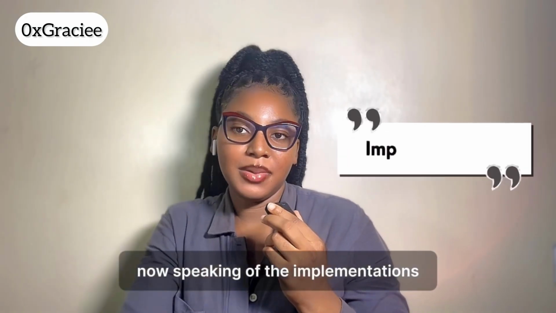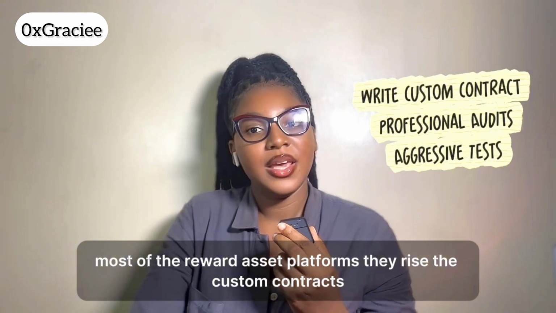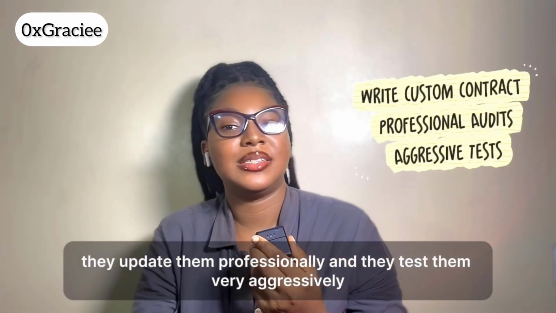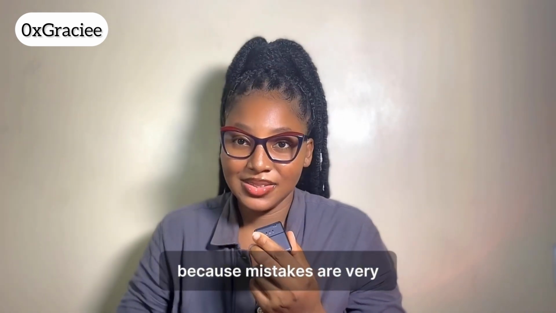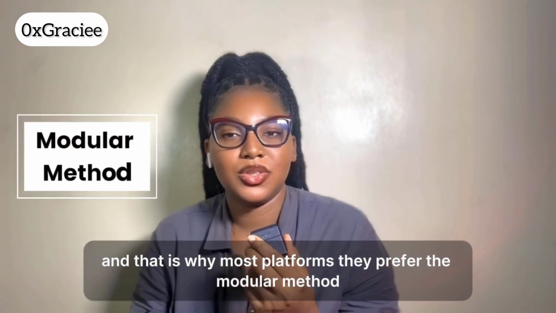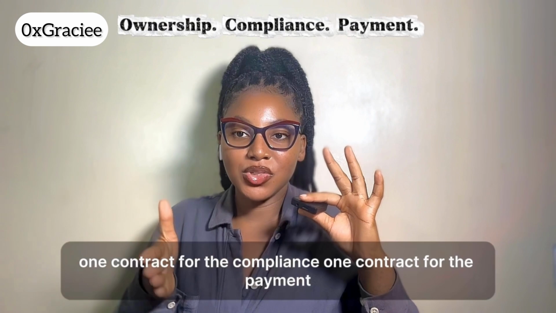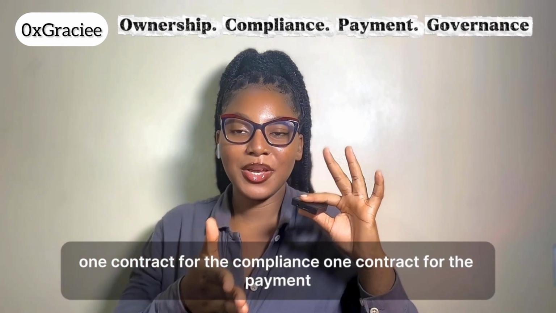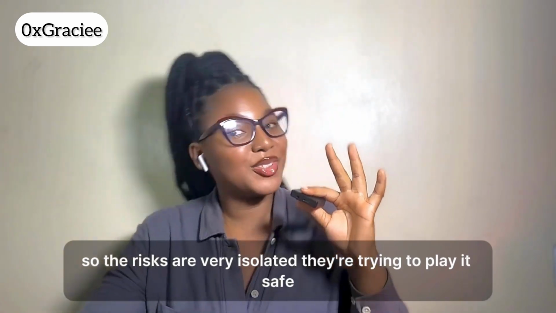Now, speaking of implementation, most real world asset platforms write custom contracts, they audit them professionally, and they test them very aggressively. That is why you have to be very careful, because mistakes are very, very costly, and that is why most platforms prefer the modular method. Here is a literal representation: one contract for the ownership, one contract for the compliance, one contract for the payments, and one contract for the governance. So the risks are very isolated. They're trying to play it safe.